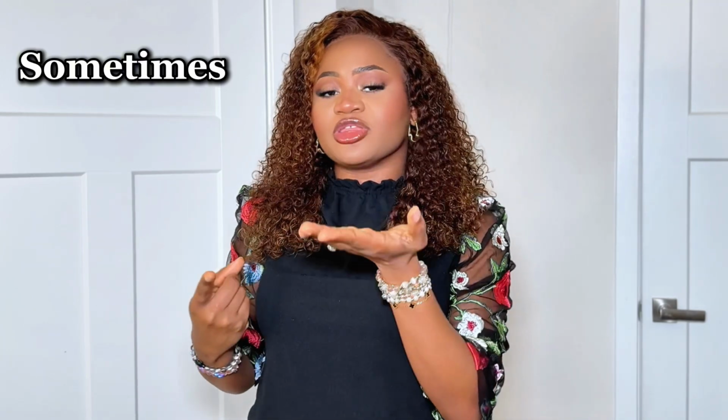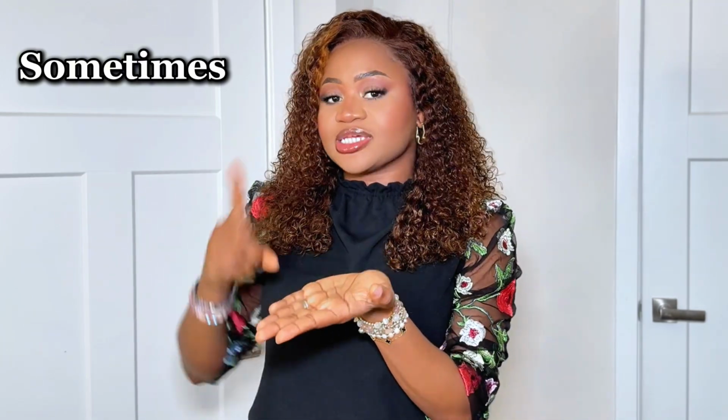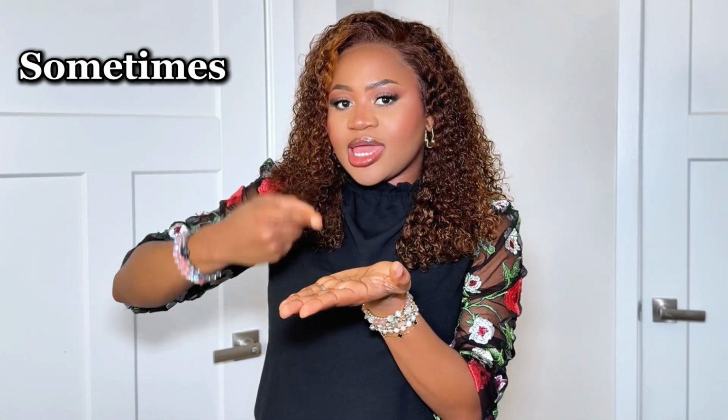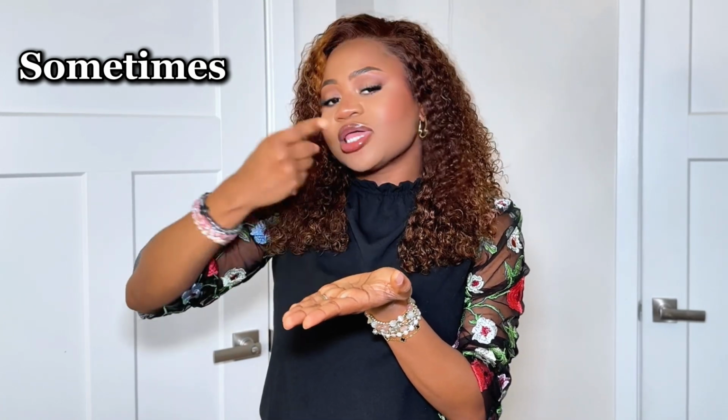Sometimes. So have your non-dominant hand, the palm facing outward like this. Take your dominant index finger and you do a loop on the palm like this. Sometimes.